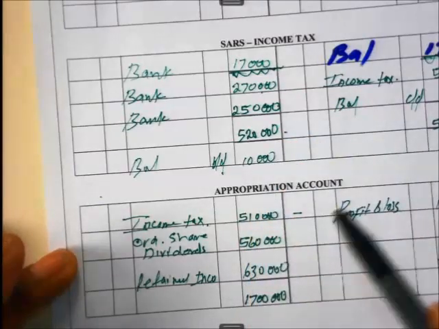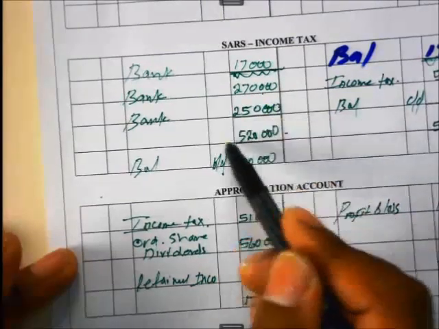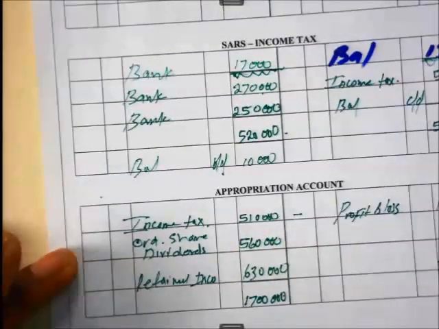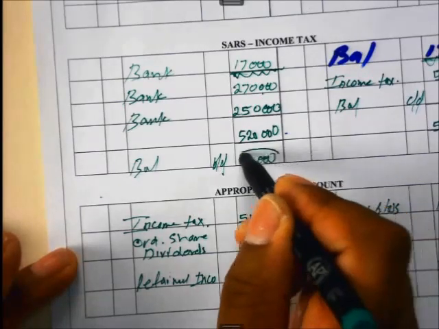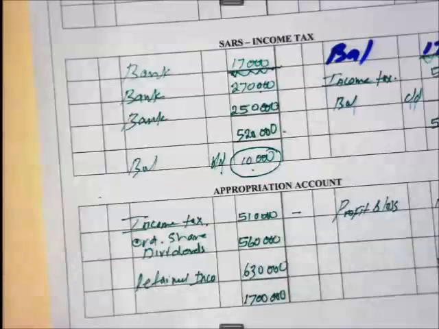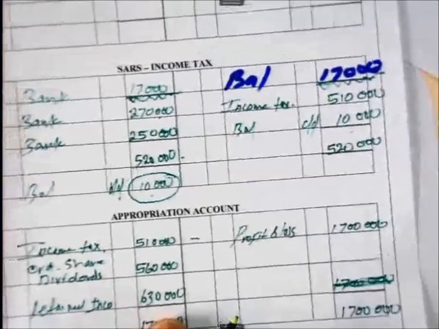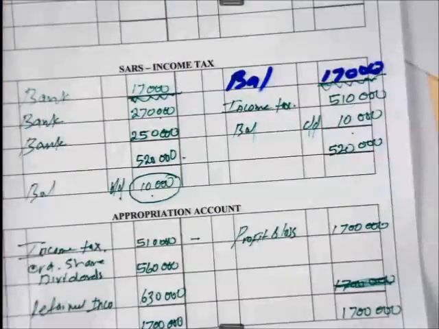10,000. We were supposed to pay 510. We paid 520 in the form of provisional tax payments, which means that SARS owes the business 10,000 rand, because it's a debit balance, because we paid 10,000 more than we were supposed to. Therefore, it has a debit balance.